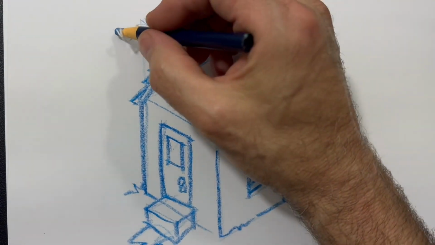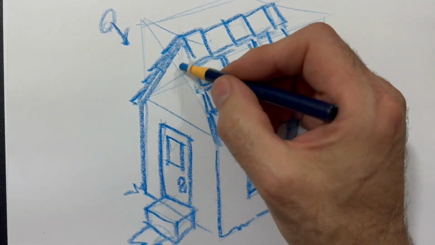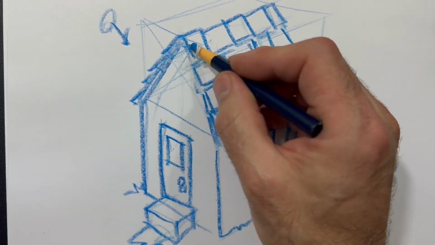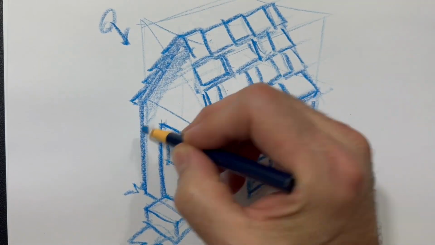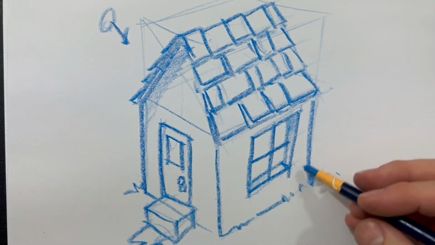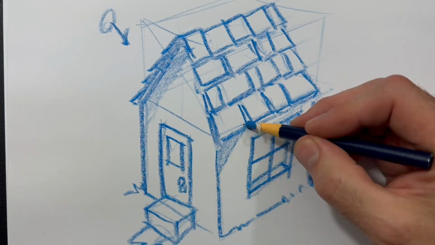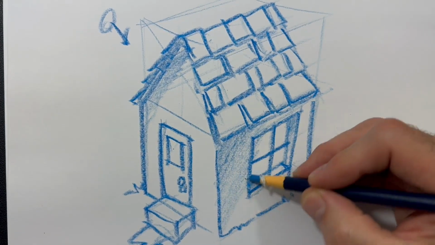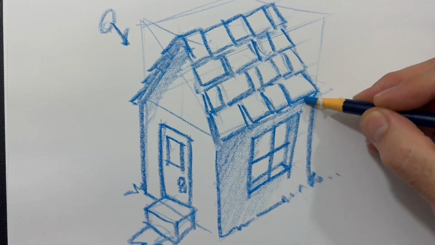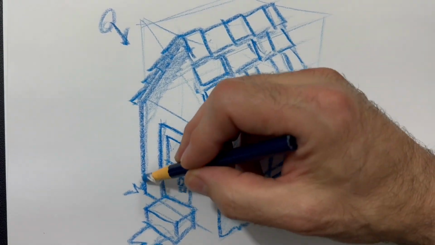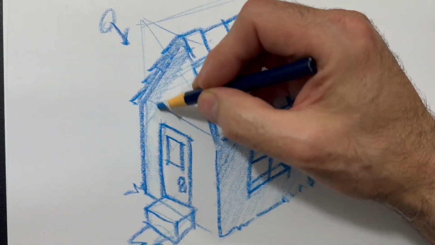And then just a little bit of top left lighting. Maybe we'll do a little bit of cast shadow here from the roof. This side will be all in shadow. A little bit of shadow over on this side.